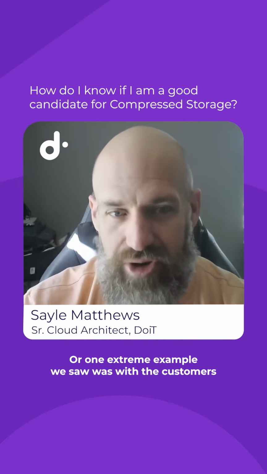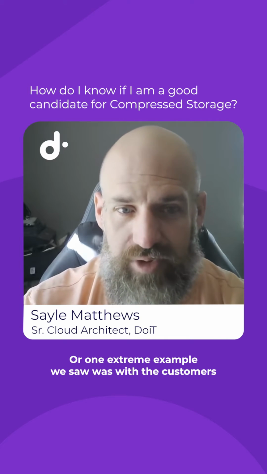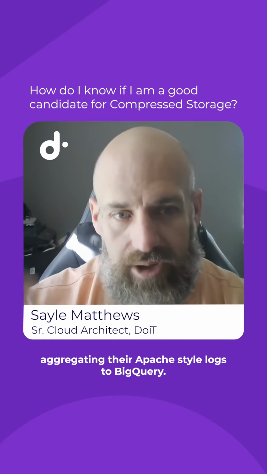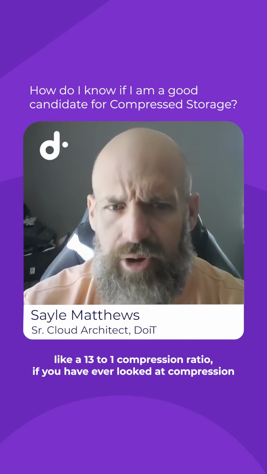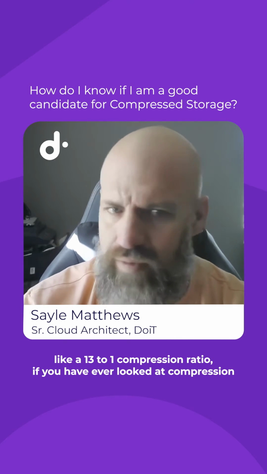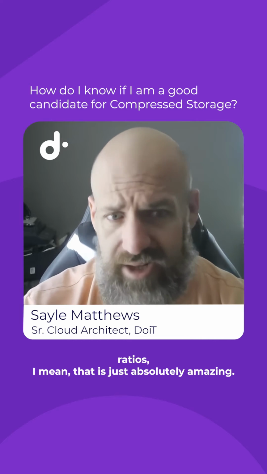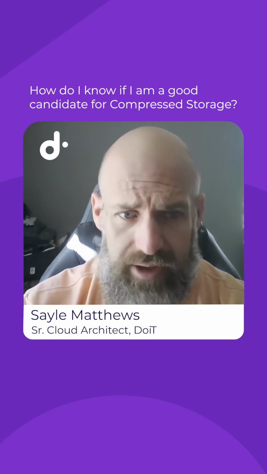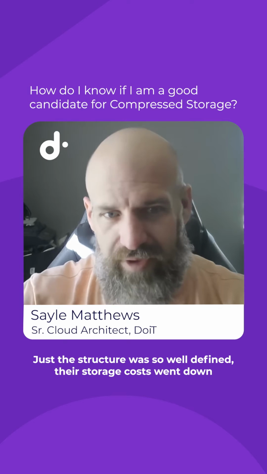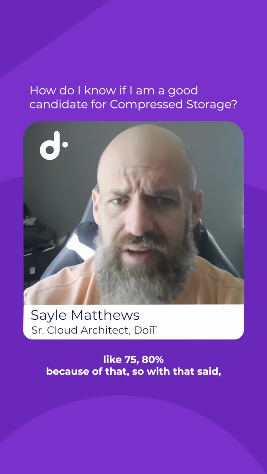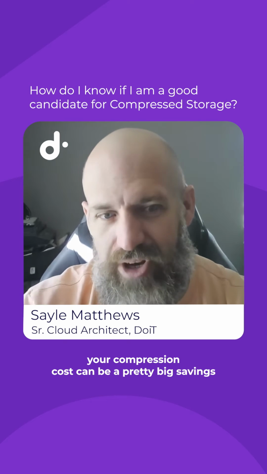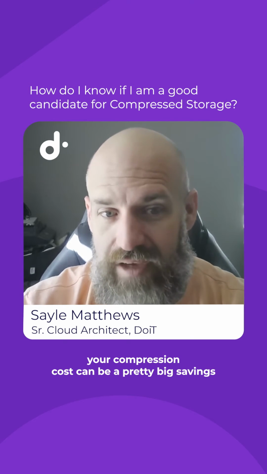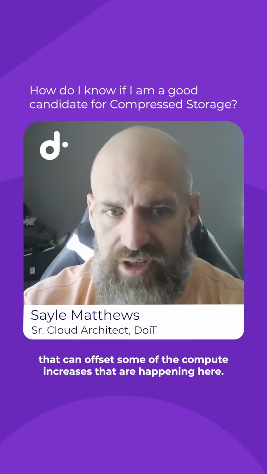Or one extreme example we saw was with a customer aggregating their Apache style logs to BigQuery and compressing it, and they were getting something like a 13-to-1 compression ratio. If you've ever looked at compression ratios, that is just absolutely amazing, just because the structure was so well defined. Their storage costs went down like 75, 80% because of that. So with that said, your purchasing costs can be a pretty big savings that can offset some of the compute increases that are happening here.